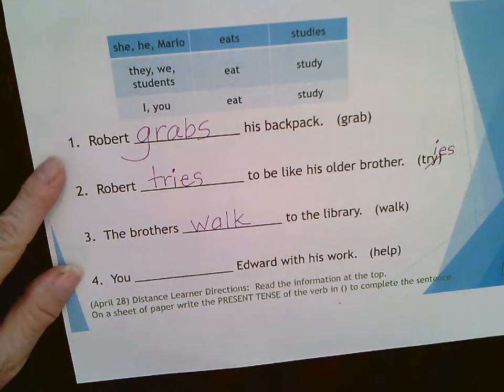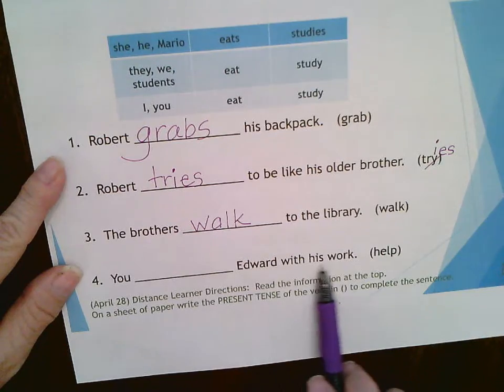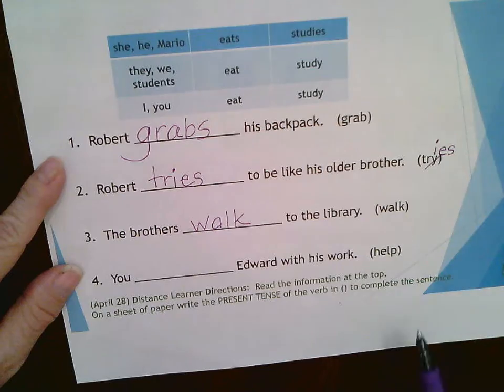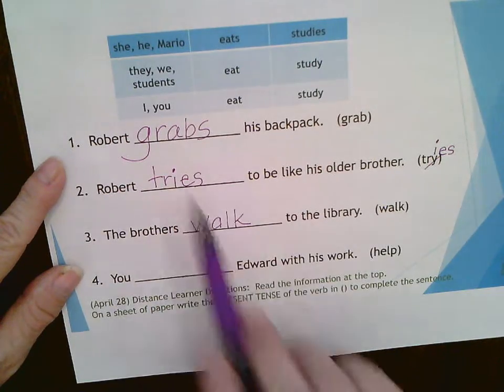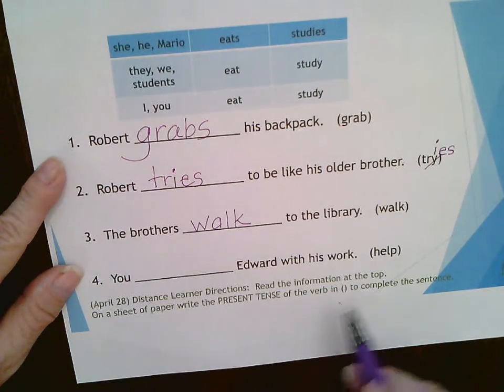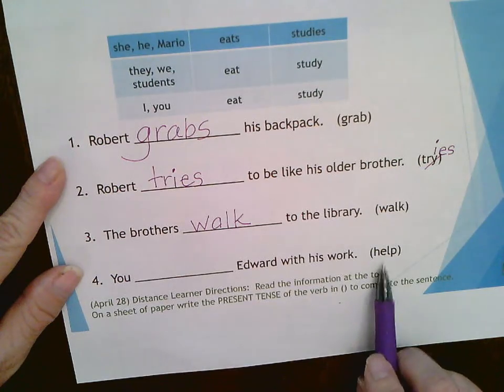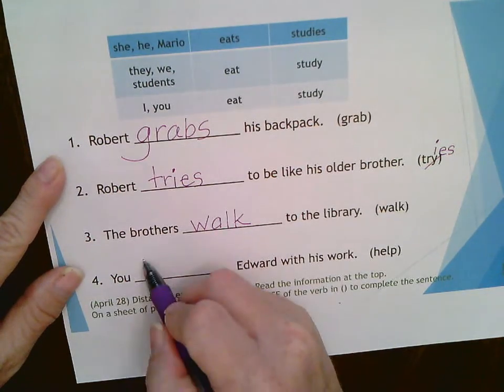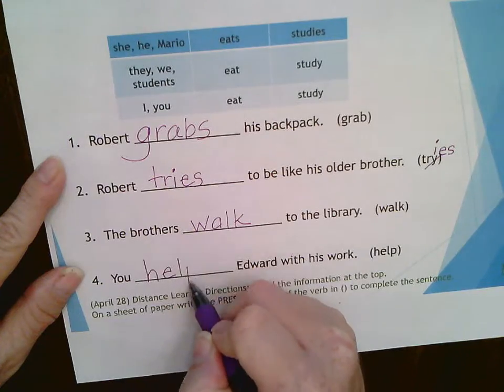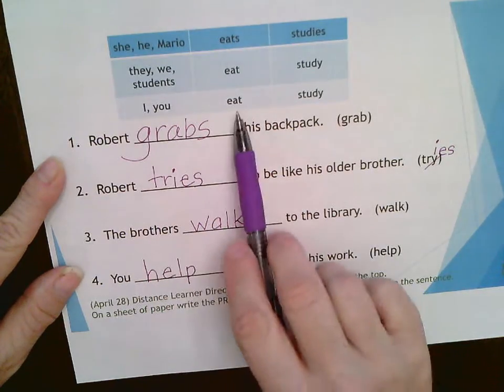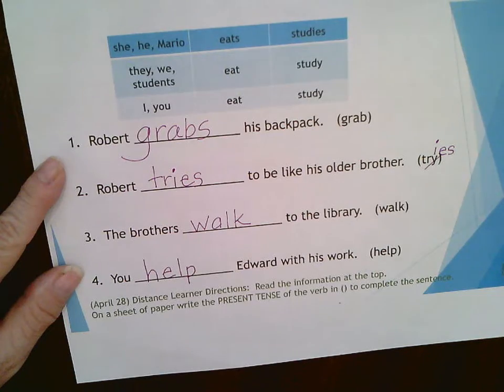And the last one is number 4. You, Edward, with his work. My verb is help. How do I make that present tense? It's happening now. For I and you, I don't have to do anything, remember? So to keep it present tense, I just keep my verb help, H-E-L-P, because for I and you, I don't usually have to change anything to the end or add anything to the end for I and you in the subject.